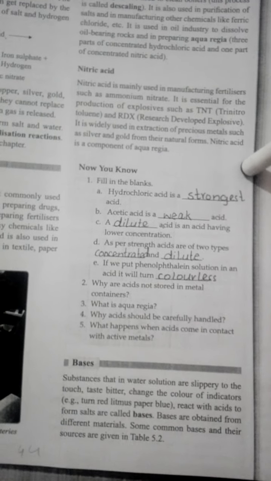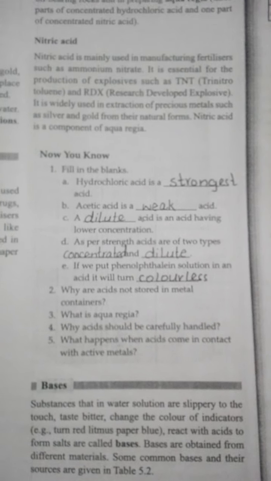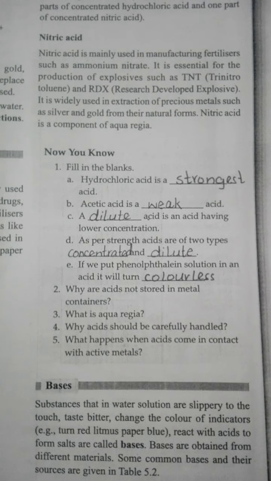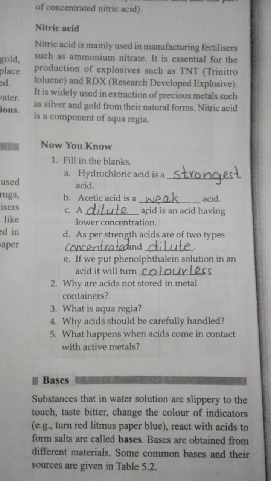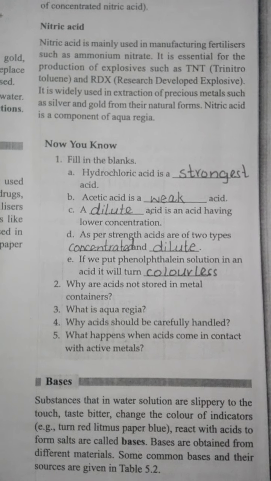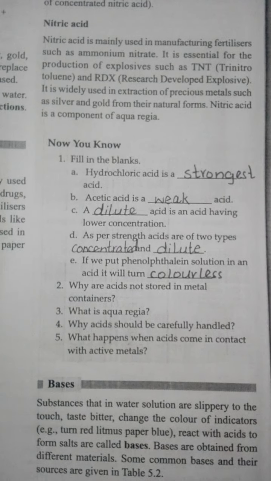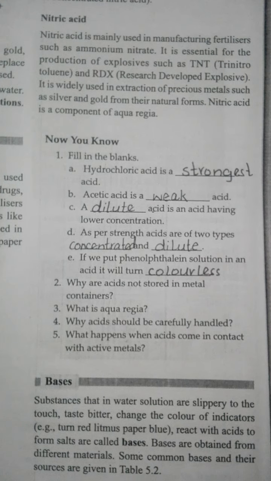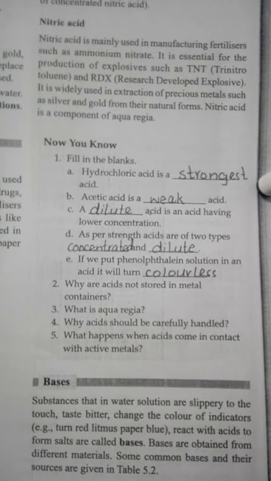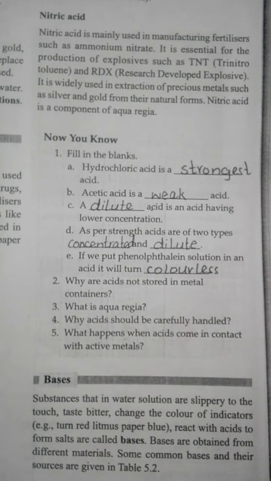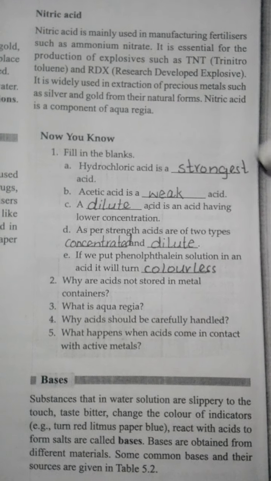Okay beta, now we are going to do the filling the blanks on page number 44. And keep one thing in your mind, that you have to use a pencil on your book. Don't use a pen or marker or any other thing. I am using a pointer here because in the video it will not be clear if I use a pencil. So you must use a lead pencil for your book work.